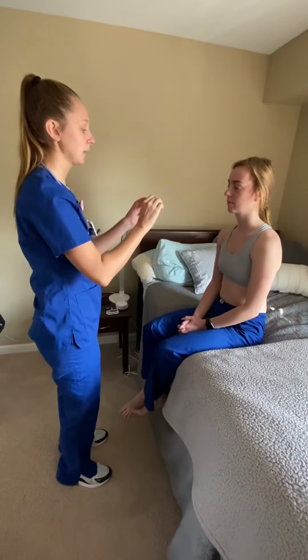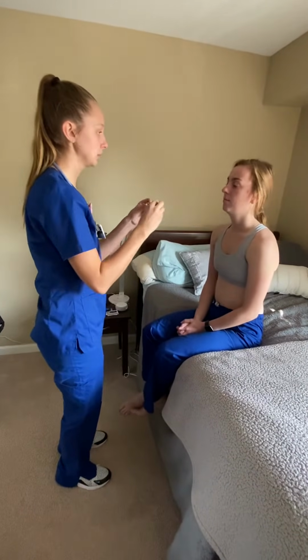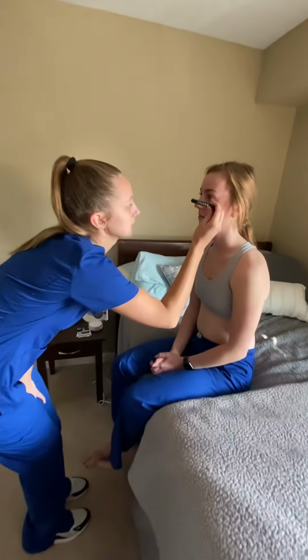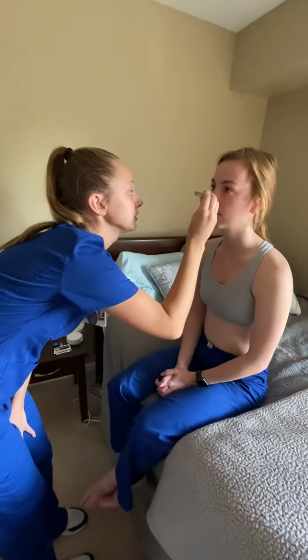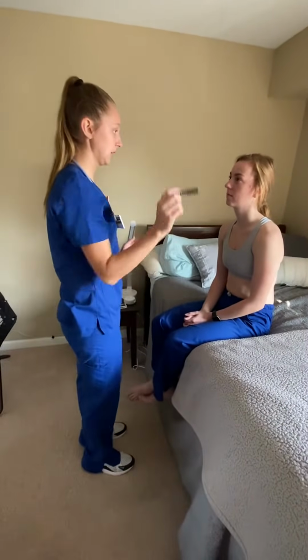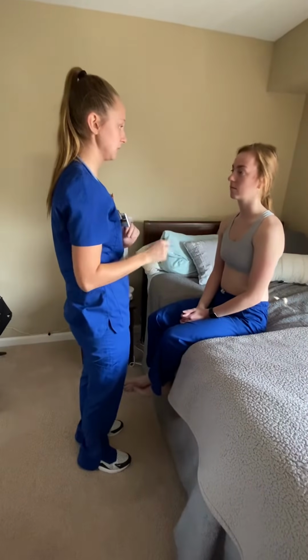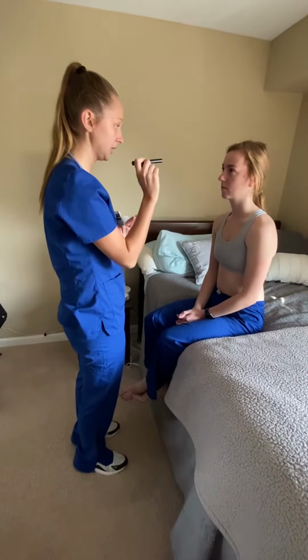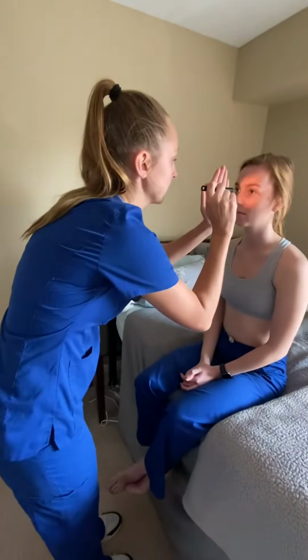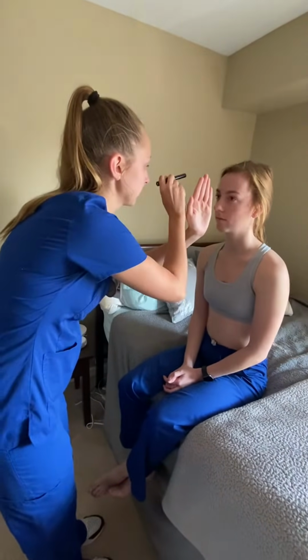Good. Now I want you to look over my shoulder and I'm just going to look at your pupils. So I would say this one is 4 millimeters. This one is 4 millimeters, which is good. So they're round and equal. And now I'm going to shine direct light and indirect light. I'm just going to shine it into your eye to see if your pupil constricts. Good.